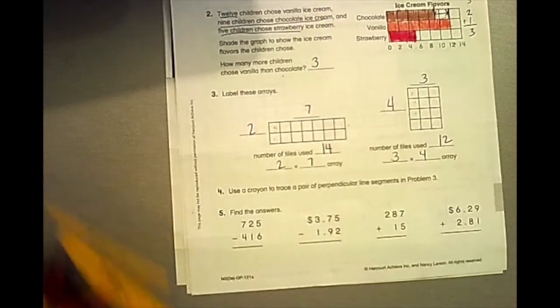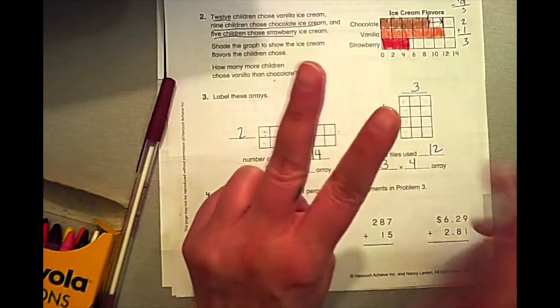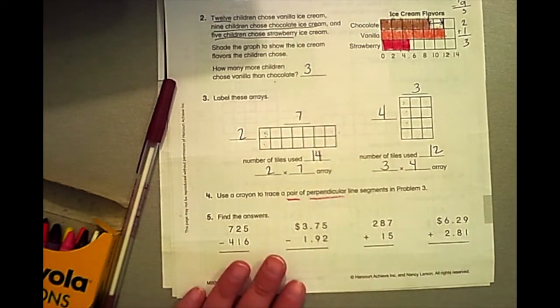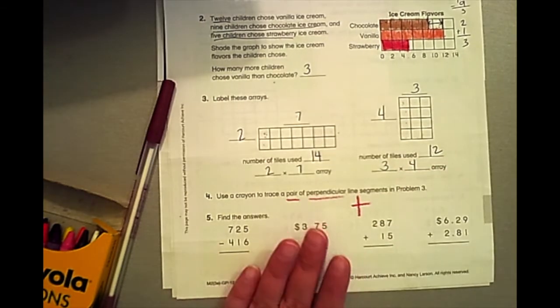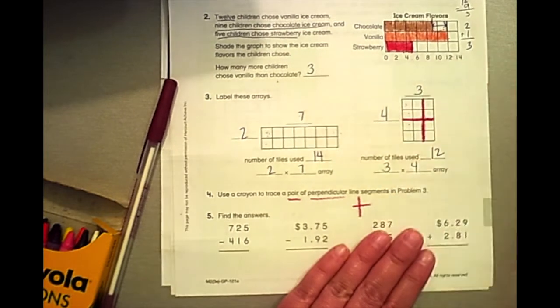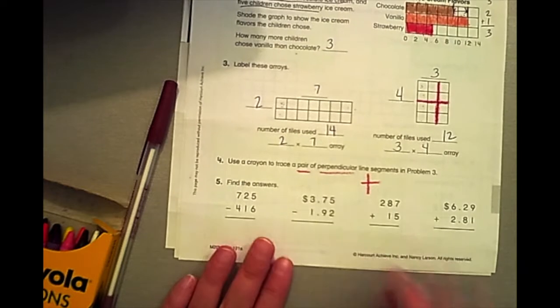Okay. Here it says use a crayon to trace a pair of perpendicular lines in problem 3. Here's problem 3. So you have 2 options. I'm going to use my red crayon. You're only tracing 2 lines because one set of a pair is 2, and they need to be perpendicular, which means they need to cross. Okay, so I'm going to pick this one right here. I'm going to trace that line and this line. Those are 2 perpendicular lines. Okay, and it can be either in this box or this box. It doesn't matter which one you choose, but it just needs to be a pair of perpendicular lines.